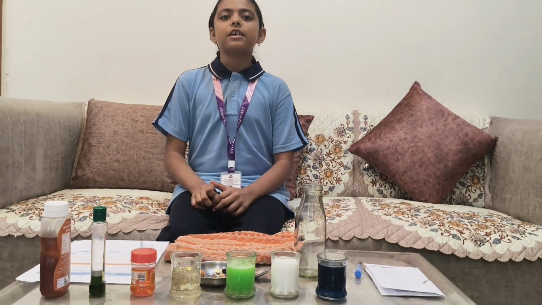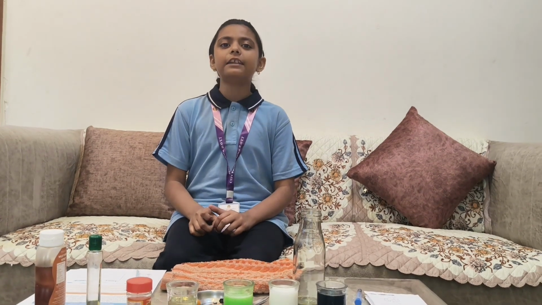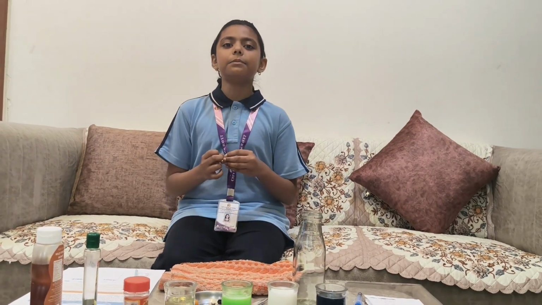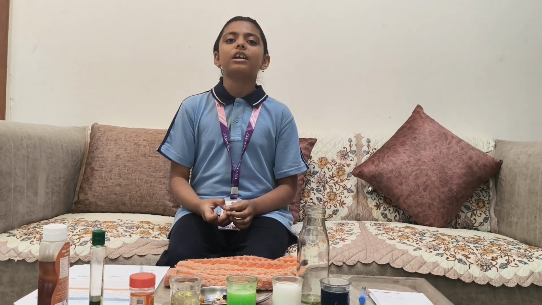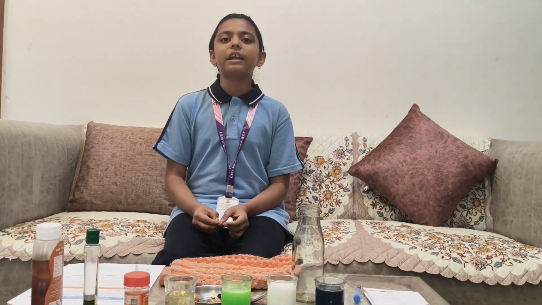Today for this Raman Award stage 2, I will be showing you an interesting science experiment named the liquid density rainbow tower. In this experiment I will tell you about density. What is density? Density means how tightly particles are packed with each other. Different liquids have different densities. From that, they make different layers.